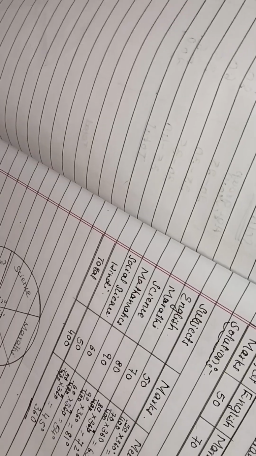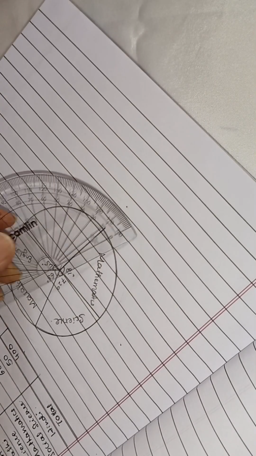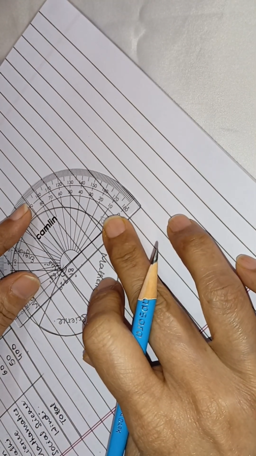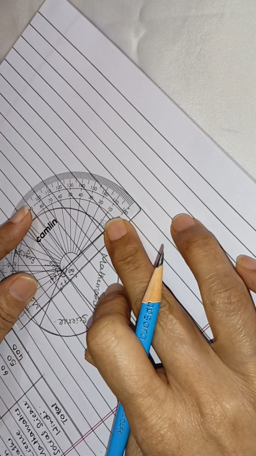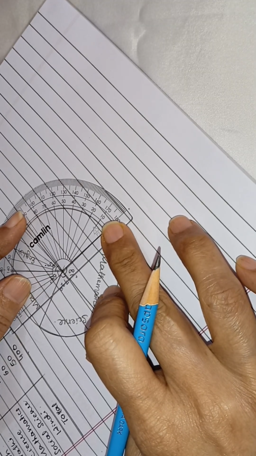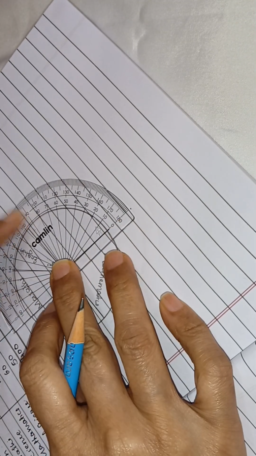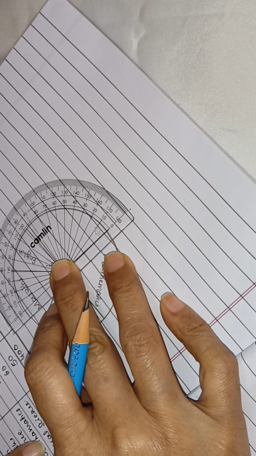Now like this only keep, so that we will not make a mistake. Let the center and the line coincide. Okay, now mathematics has got over. Now social science.